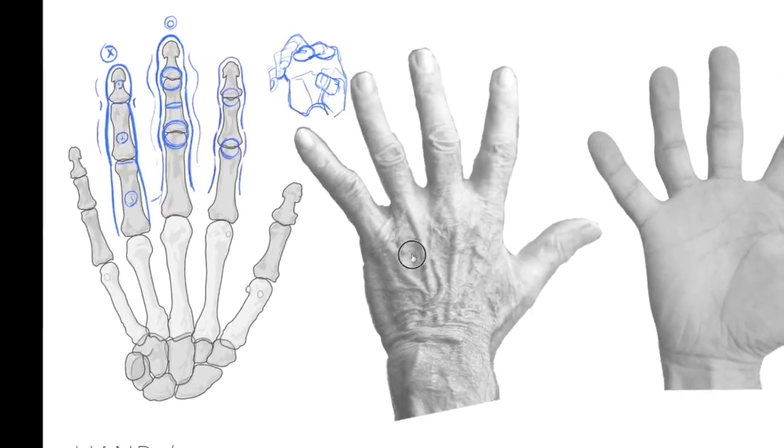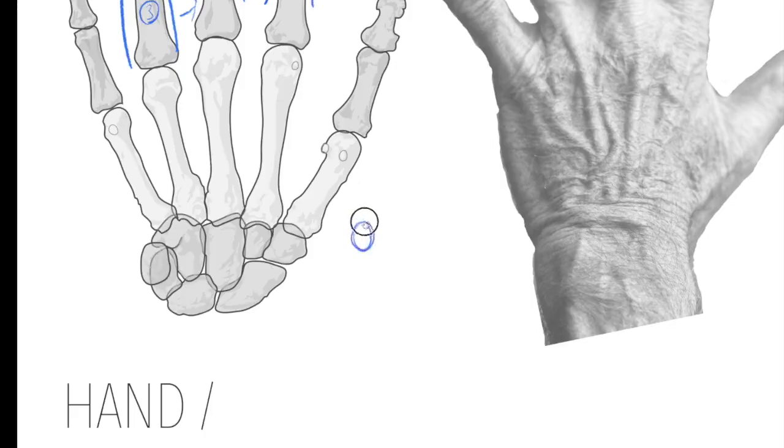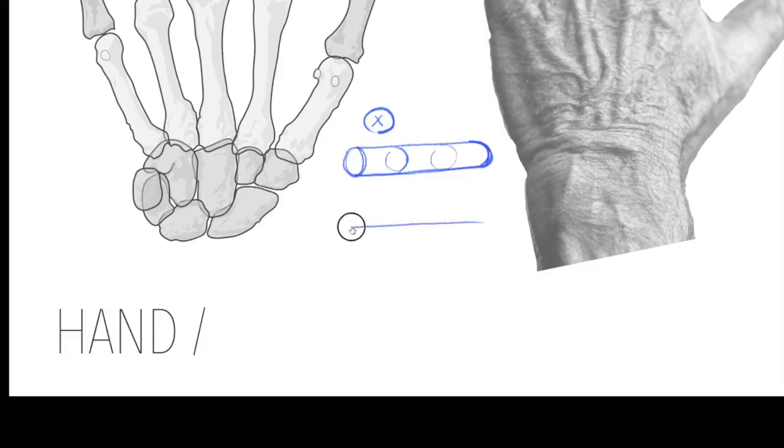And when you draw a finger, don't make it too round, like a perfect circle. Make it more flat.